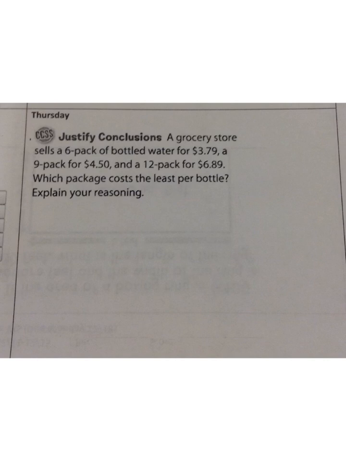Thursday. A grocery store sells a 6-pack of bottled water for $3.79, a 9-pack for $4.50, and a 12-pack for $6.89. Which package costs the least per bottle? Explain your reasoning.